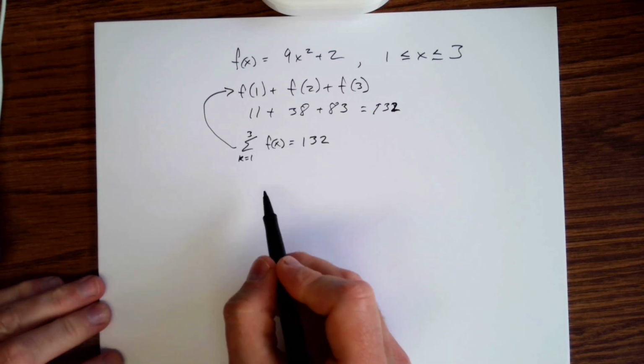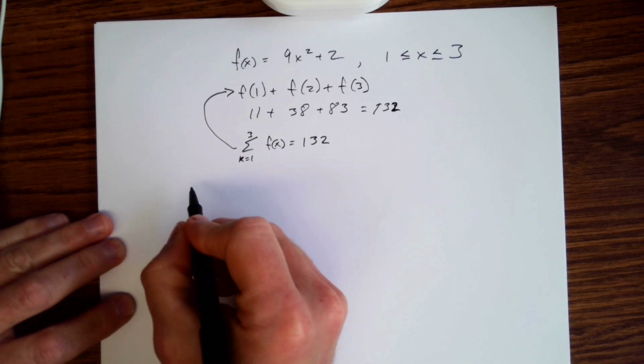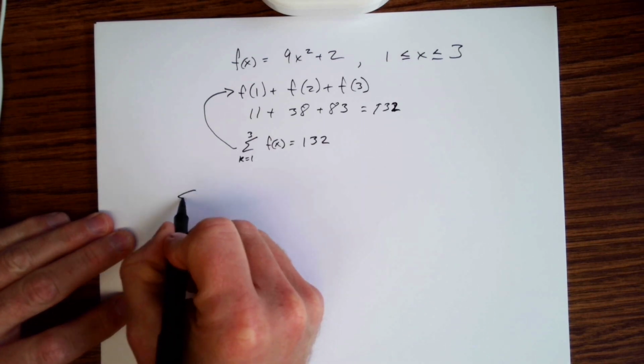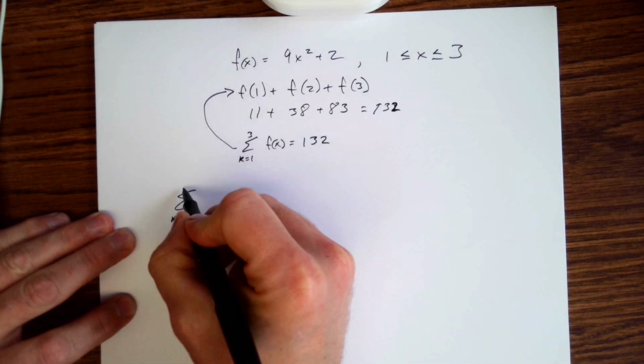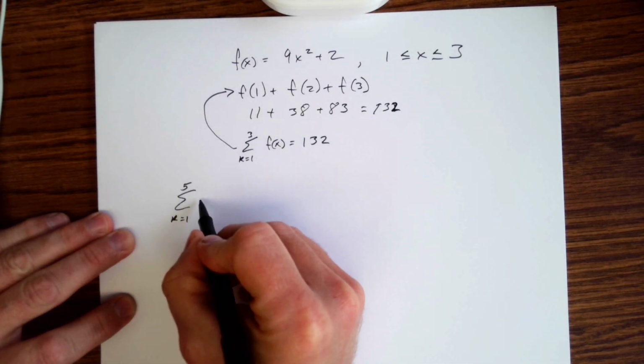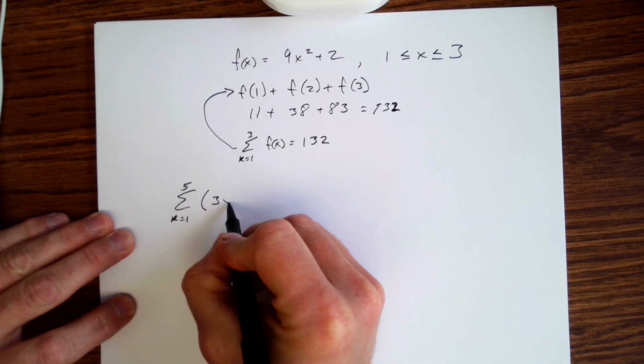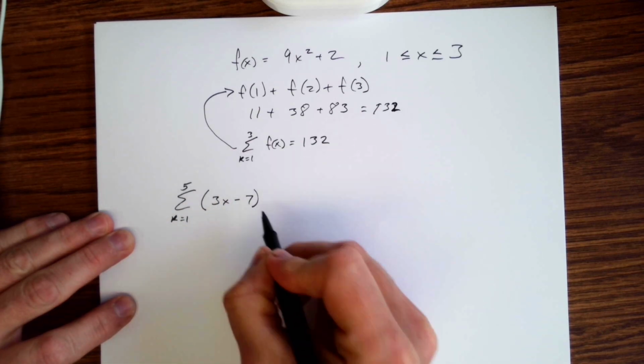All right, now, continuing this on, let's just say that we're talking about doing the summation from k equal 1 to some other quantity of, I don't know, let's say 5 of 3x minus 7.